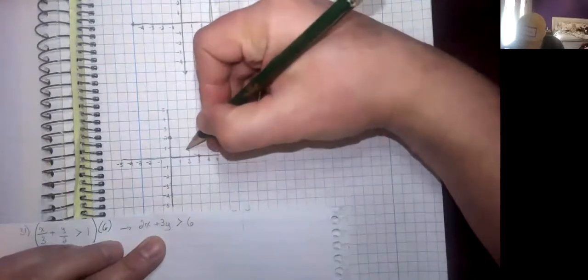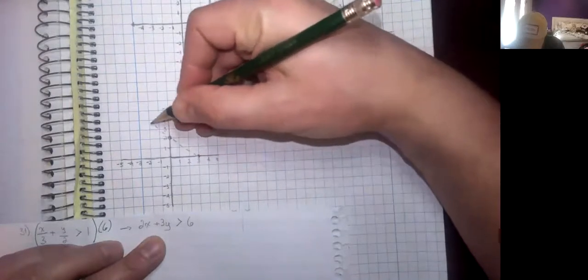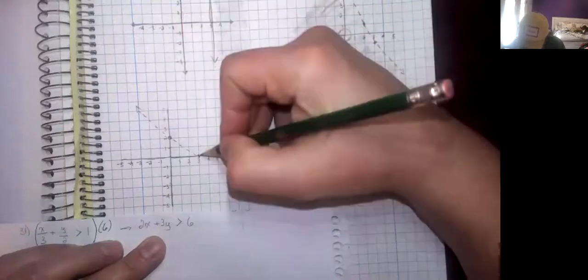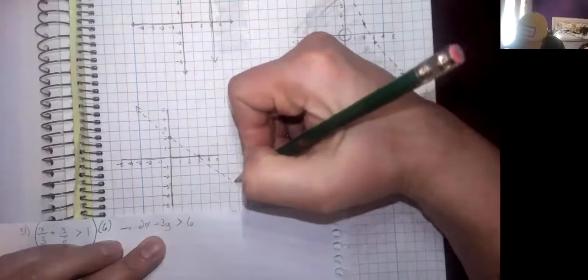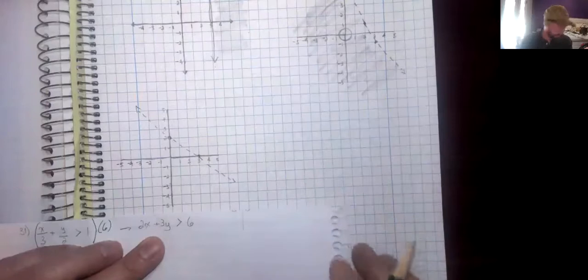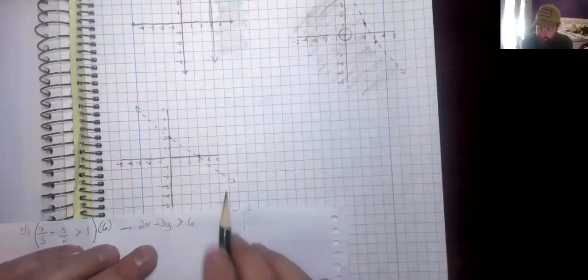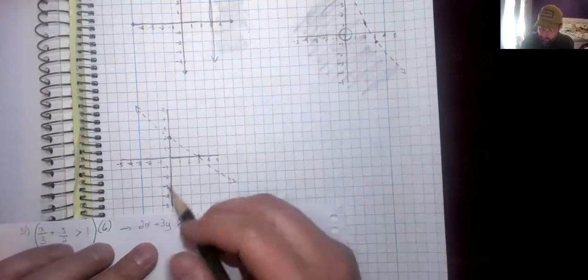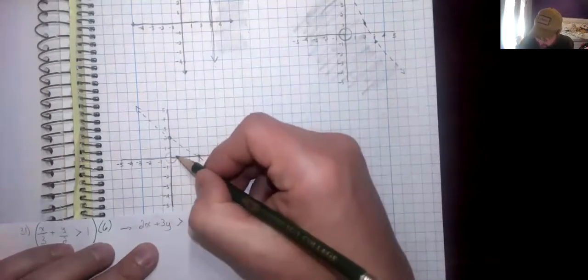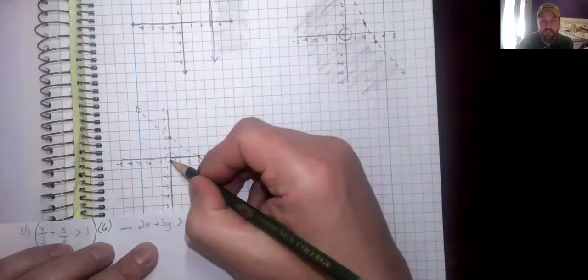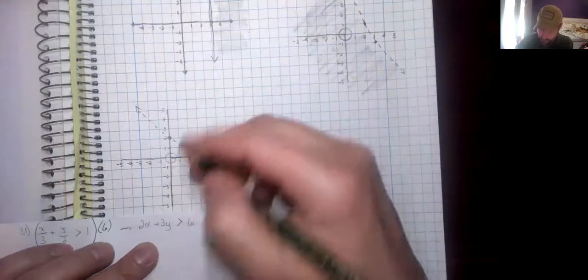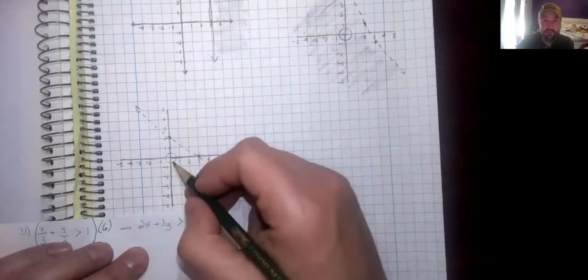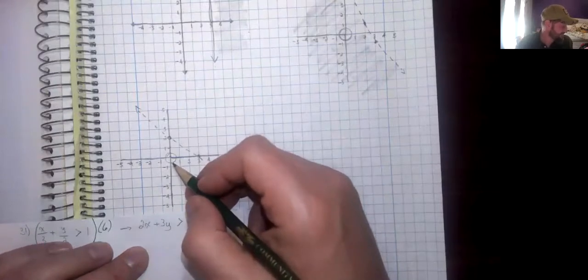So I have a broken line. I'm going to make a broken line right here and make it as clean and straight as possible, which isn't always that easy. Now my origin is open again. Every time that's open, use that to test. So I'm going to test using 0, 0, the origin.